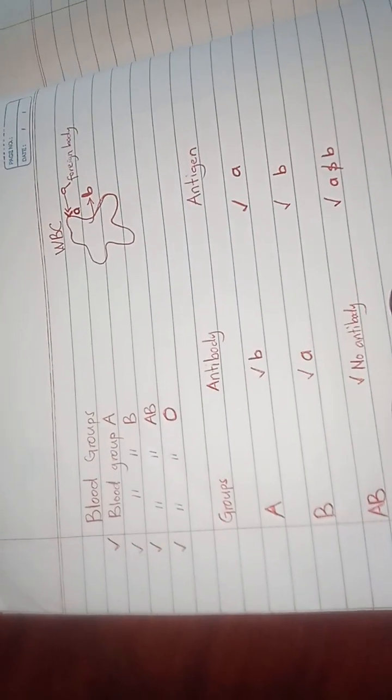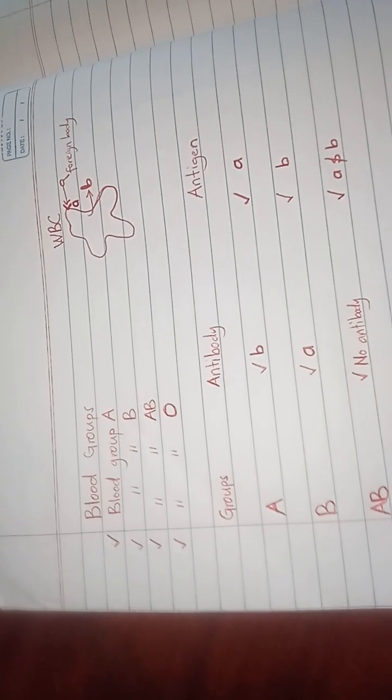Then the next one we have is blood group O. It has no antigen.